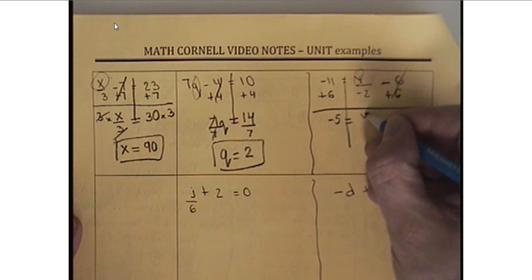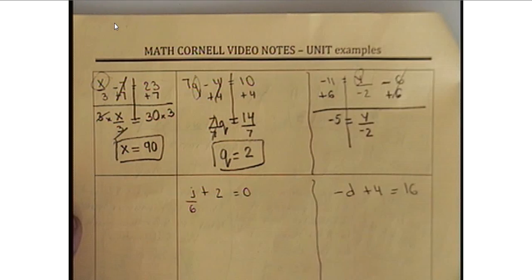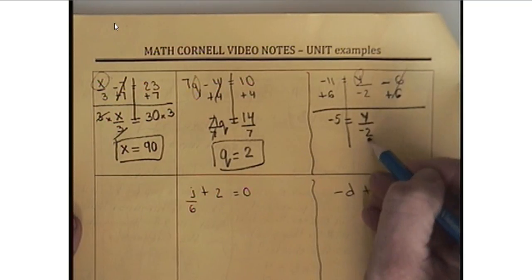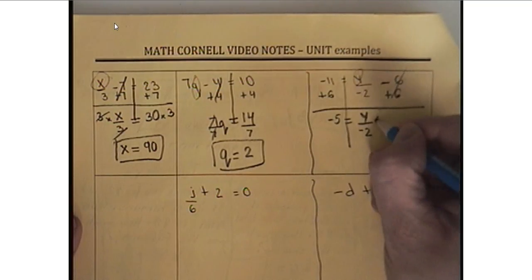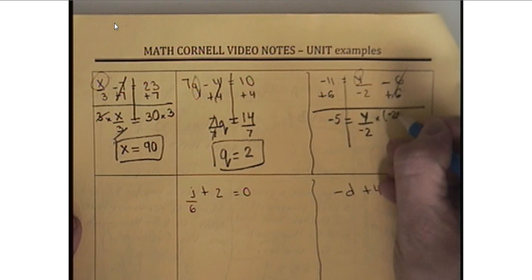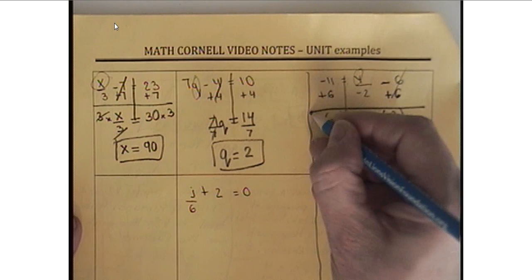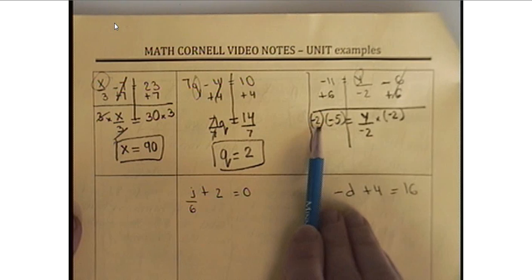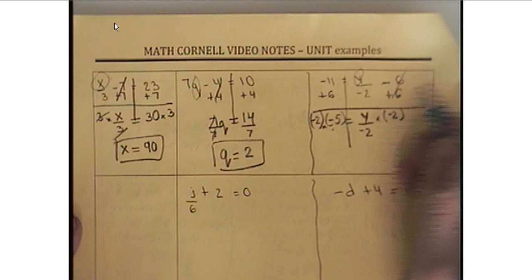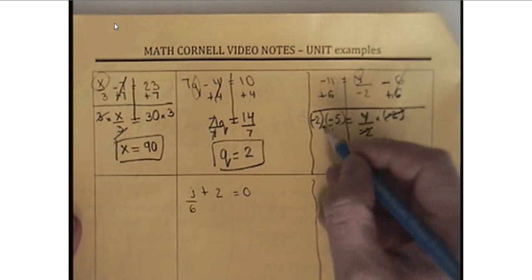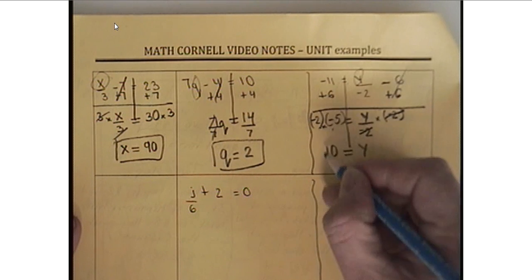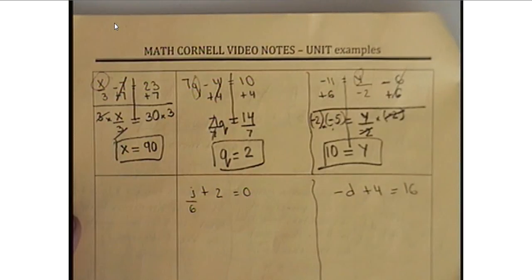So we have y over negative 2. And again, this is y divided by negative 2. So the opposite will be to multiply by negative 2 on both sides, and I'm going to put this inside the parentheses so we can see it very well. We multiply negative 2 times negative 5. Those two cancel. Negative 2 times negative 5 is positive 10 equals y. Final answer here. Okay, just a couple more and we'll be done.